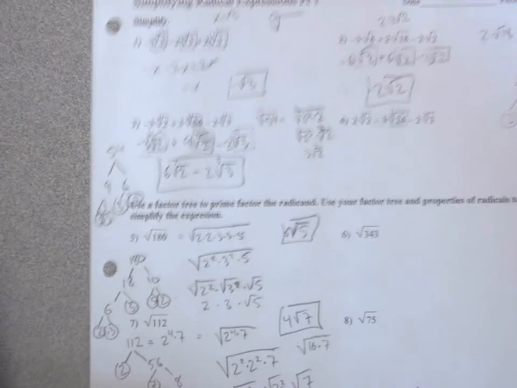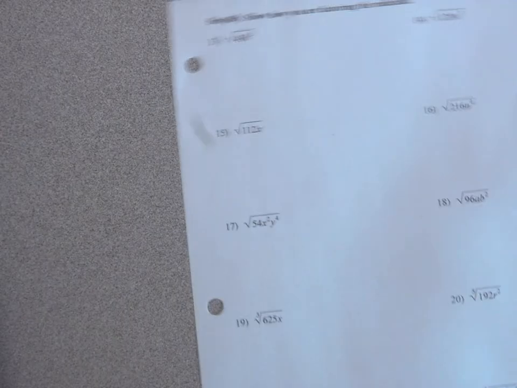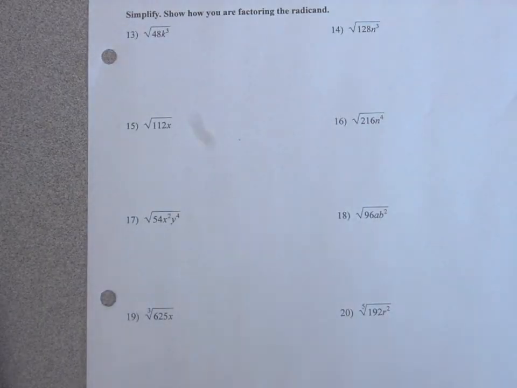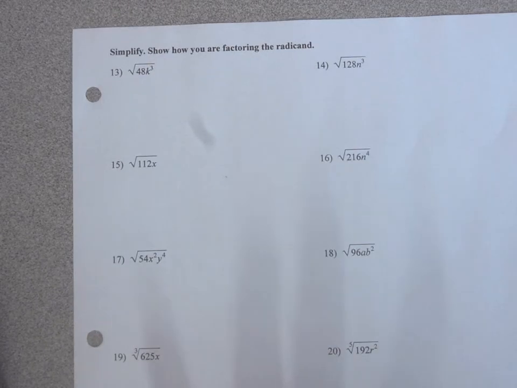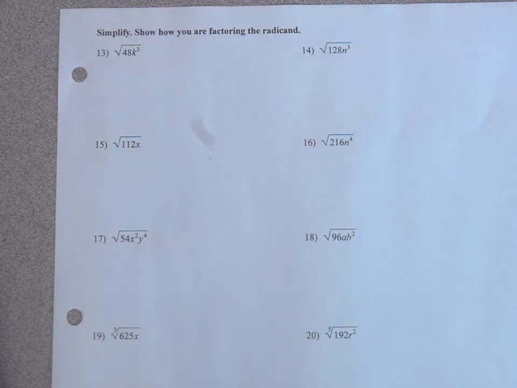All right, let's take a look at the back here. The back is really, really similar. It just has variables. So when you break it up, you break it up the same way. The number part, you start with the prime factoring, and you go from there. So I think I'm going to do this in a separate video, just to break up the video. So tune into the next one. We'll talk about the same kind of idea, but with variables.